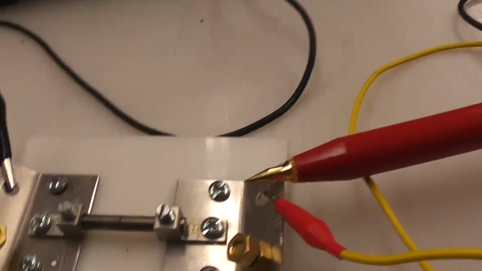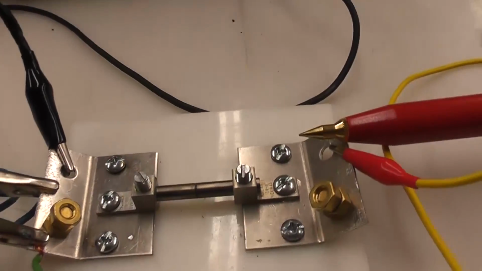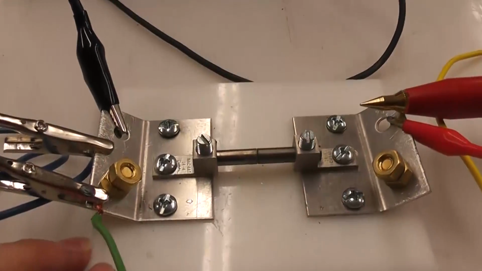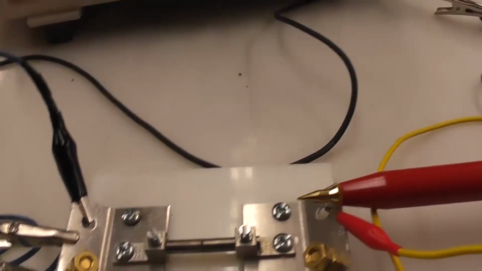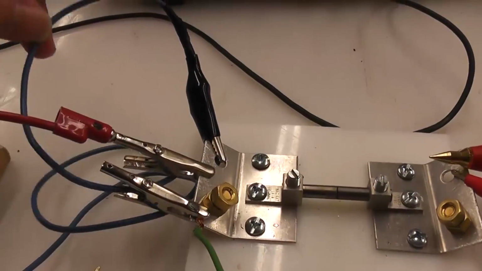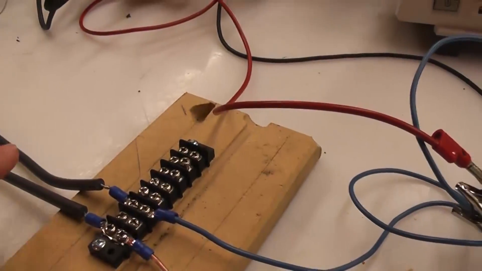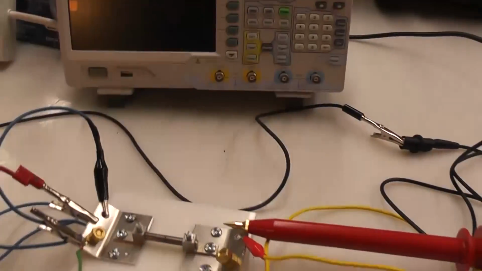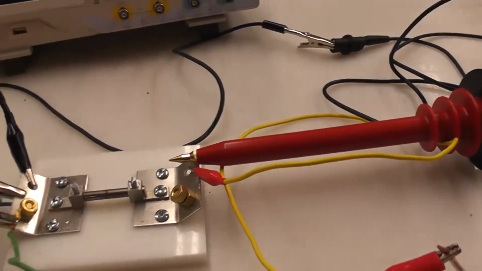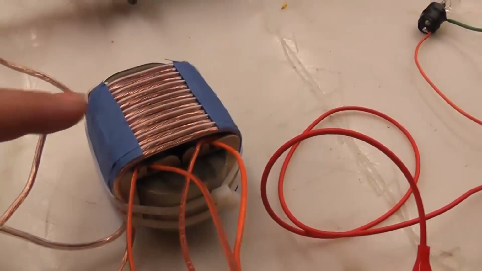Then we have our spark gap, which is a titanium spark gap, a very close gap because I've only got 2,000 volts to work with, and then the other side of the NST is connected via this blue wire. But it's easier to look at the schematic because it looks like a mess right here. So let's go back to this transformer now that we've seen everything.